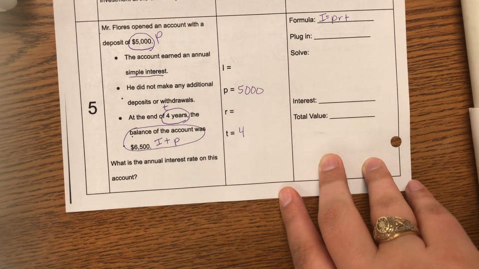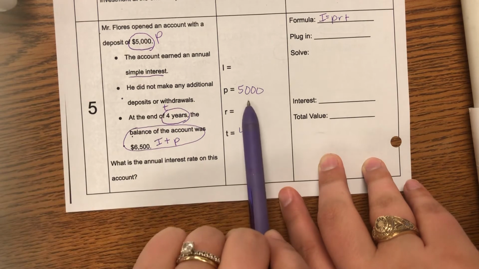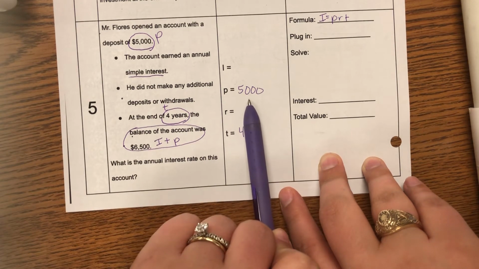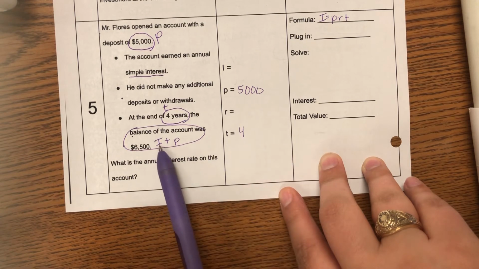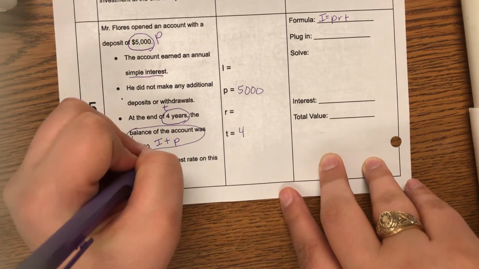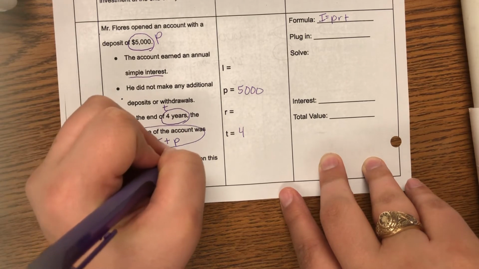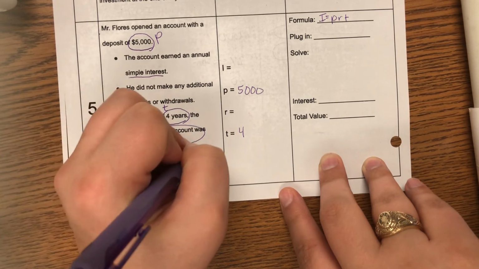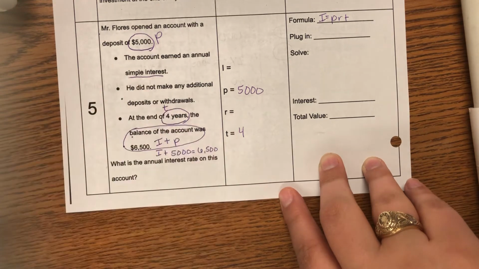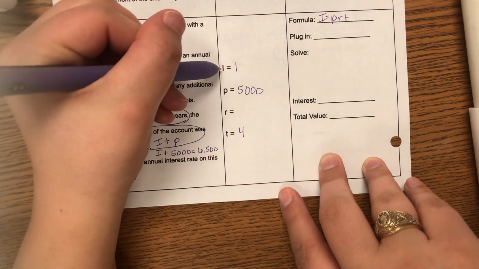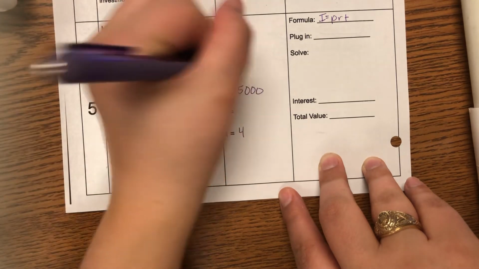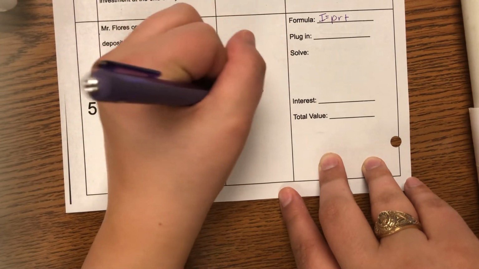Okay, so if his principal was $5,000, I need to figure out how much he paid on interest. So it would be interest plus $5,000 equals $6,500, which means the interest would be the difference between the two. So my interest has to be $1,500.